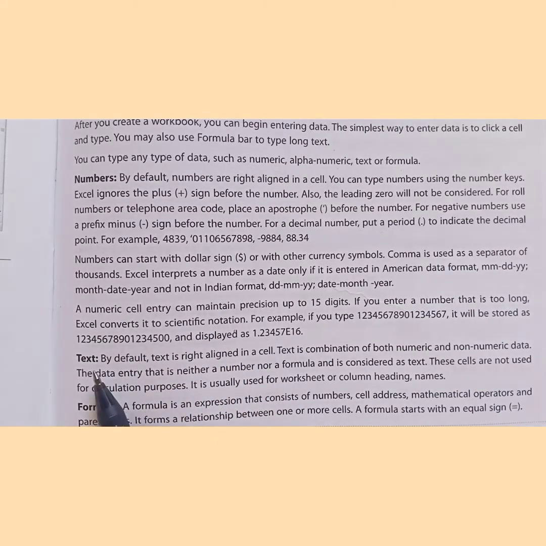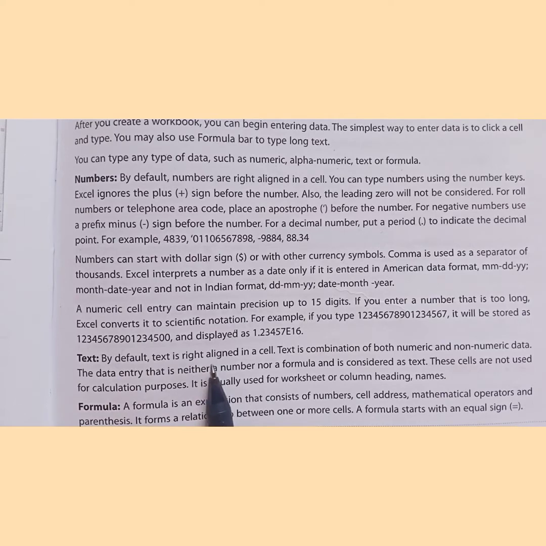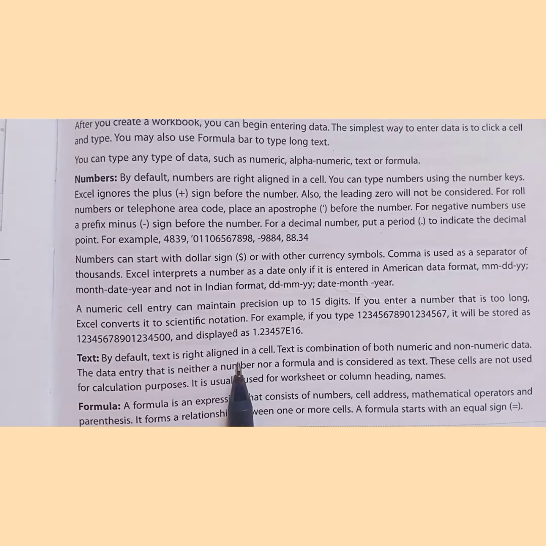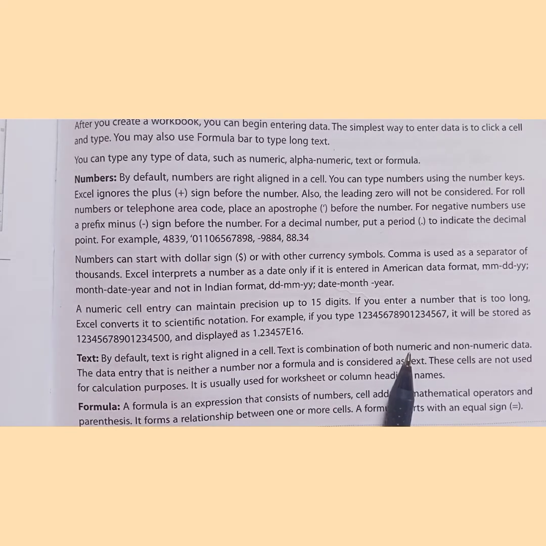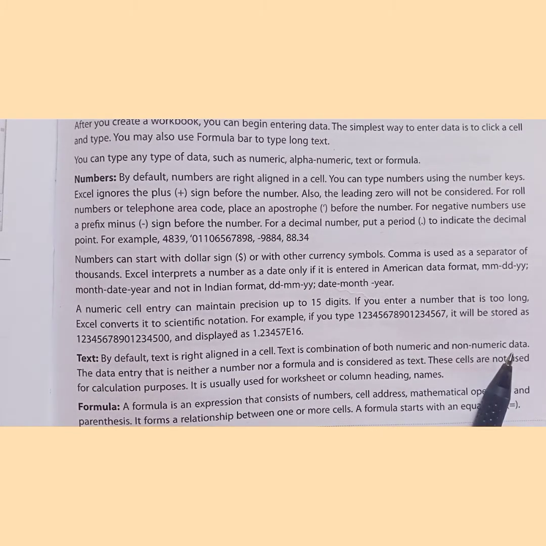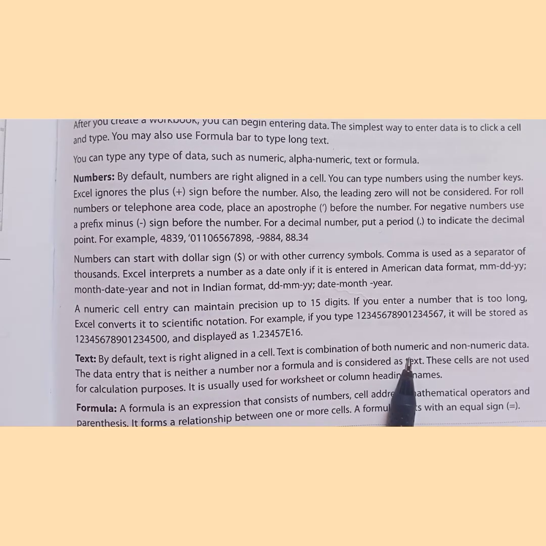The next type of value that can be entered is text. Text by default will always be left aligned in the cell. If you wish, you can change the alignment. This text can be a combination of numeric and non-numeric data also. If you wish, you can write only non-numeric data also, but if you wish, you can have a combination of numeric as well as non-numeric data.